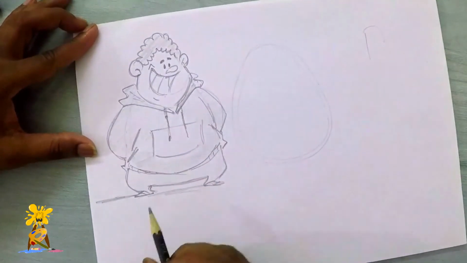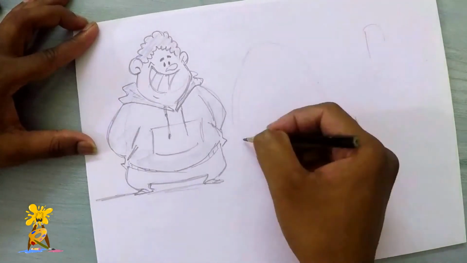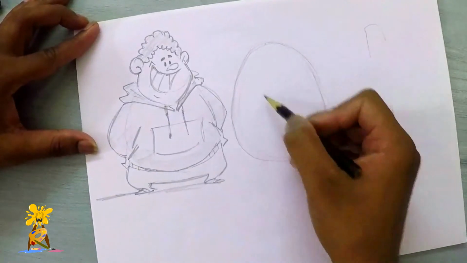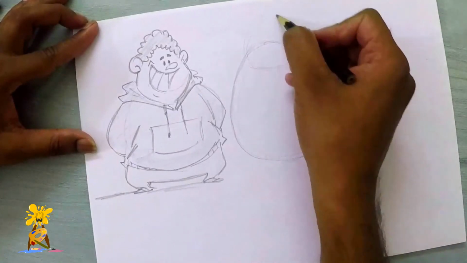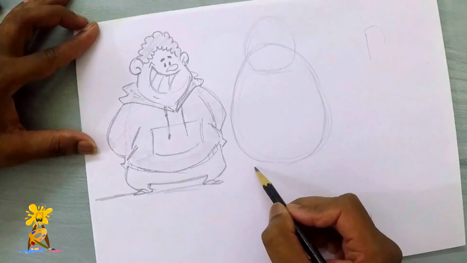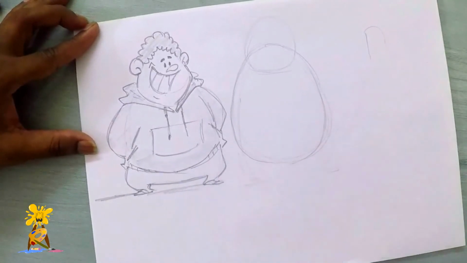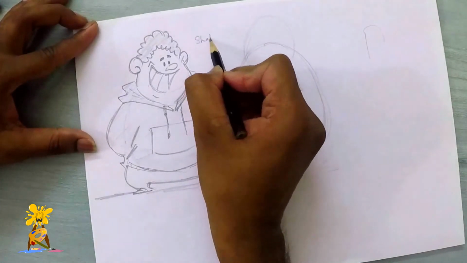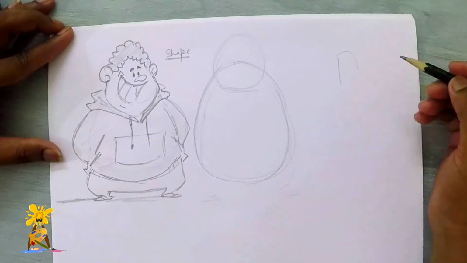So this is the character. It's the shape of an egg as a whole. If you want to differentiate, then here also one egg shape is there, and this is simple. So this is the shape of this character.